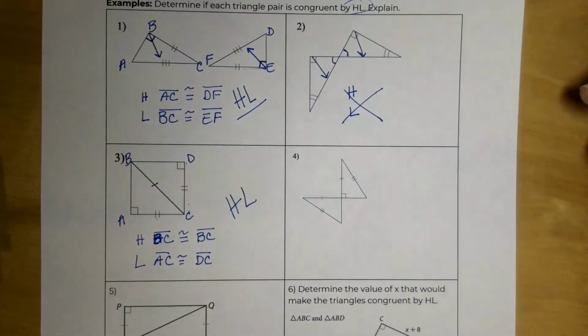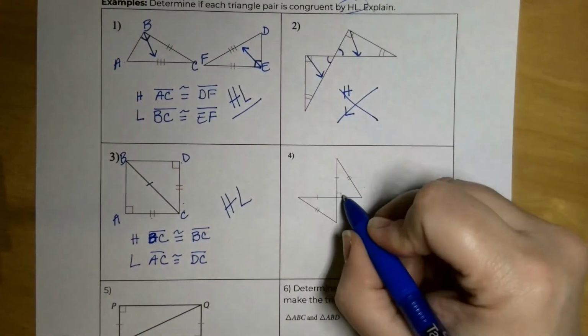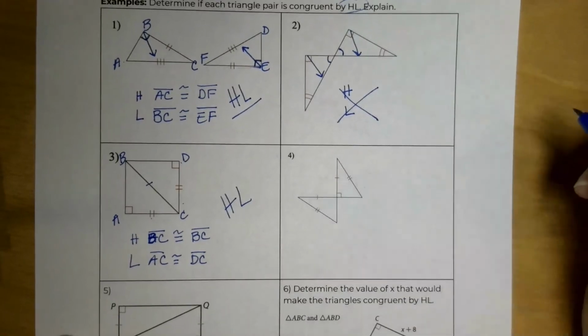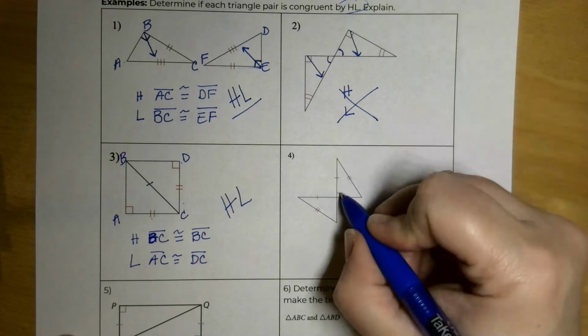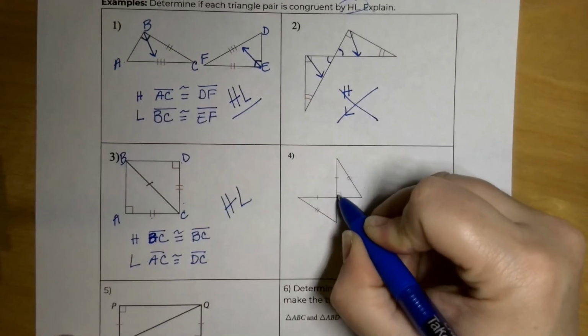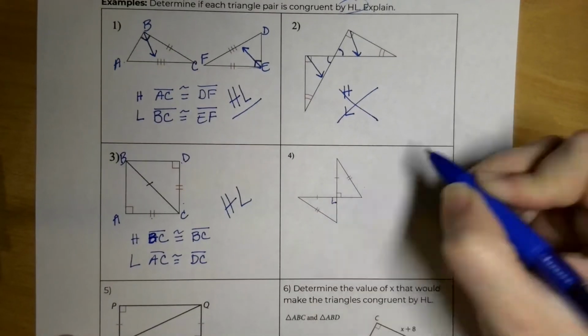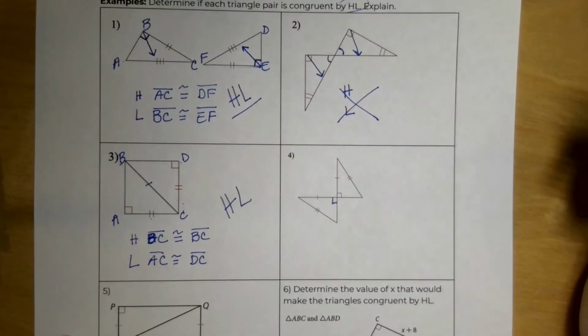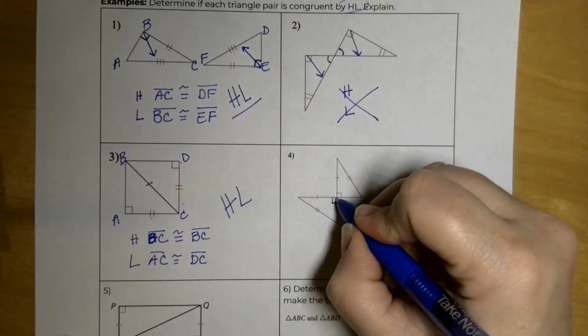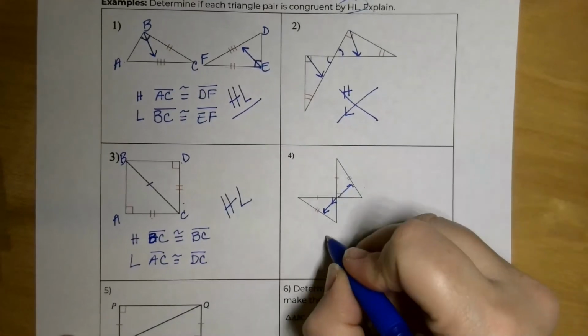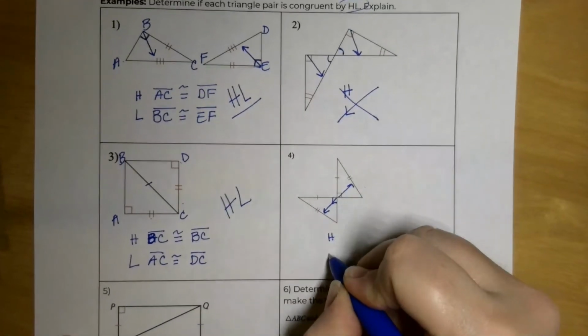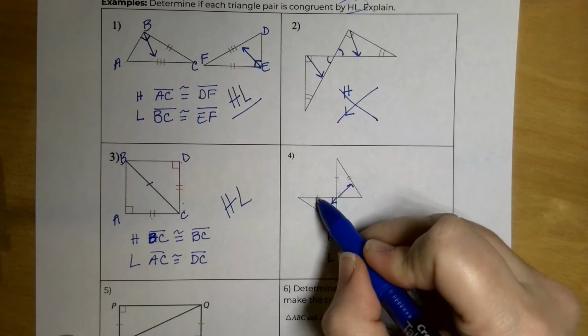Okay. All right, over here, I have a right angle here. This one is not marked as a right triangle. Is it a right triangle? Yes, it is, because with vertical angles, those 2 are congruent. If this is 90 degrees, guess what? That's also 90 degrees. So, the hypotenuse is marked congruent to the hypotenuse over there. And it does look like they have markings on a leg also.